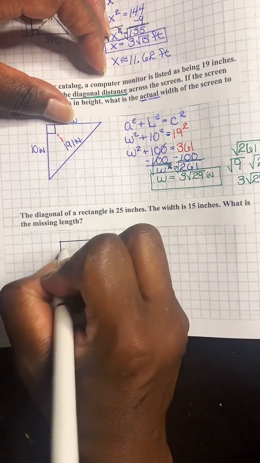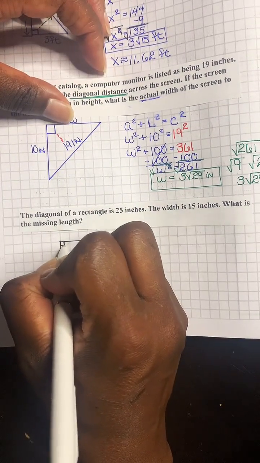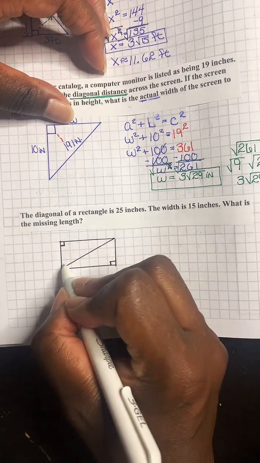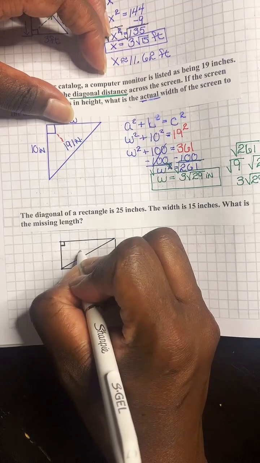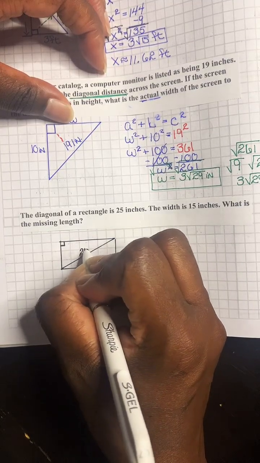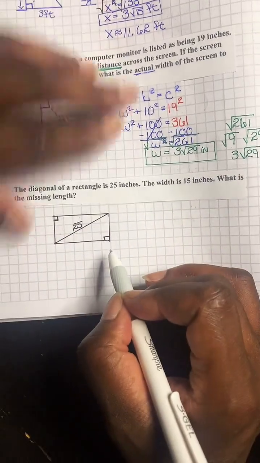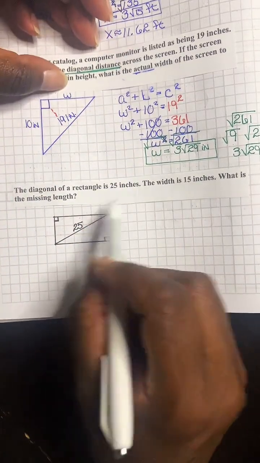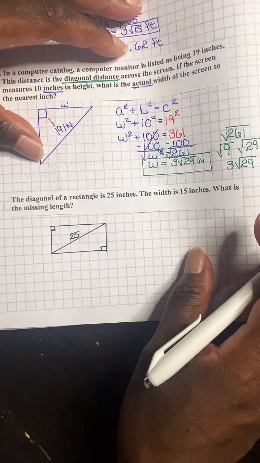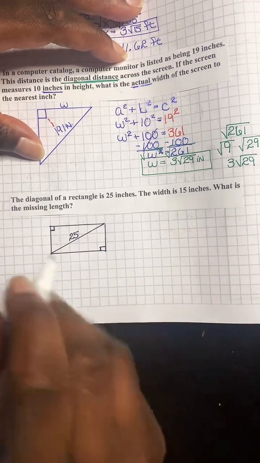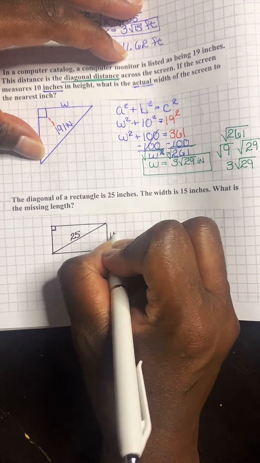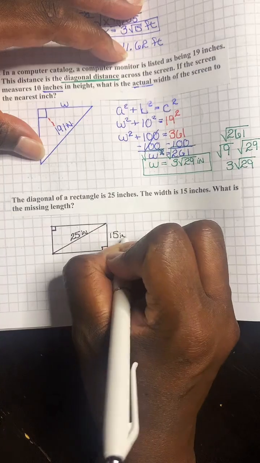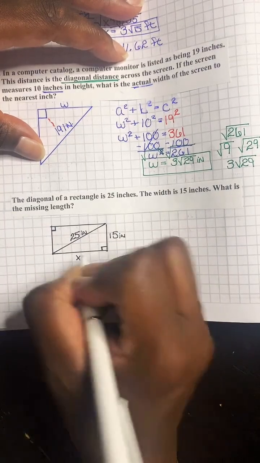All right, so rectangle. We know with a rectangle, all four angles are 90 degrees. They're saying that the diagonal of my rectangle is 25. I don't even need the whole entire thing. I just need one of my triangles, okay? So they're saying that my width is 15 inches. So they want their length. So we can say this is 15 inches. I almost forgot the inches. And this is my unknown.